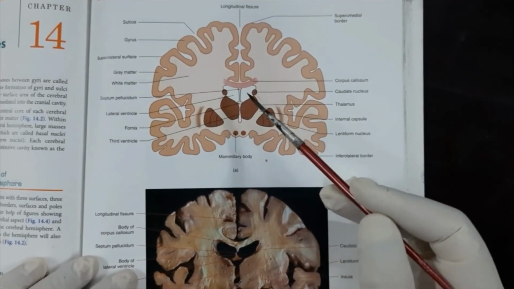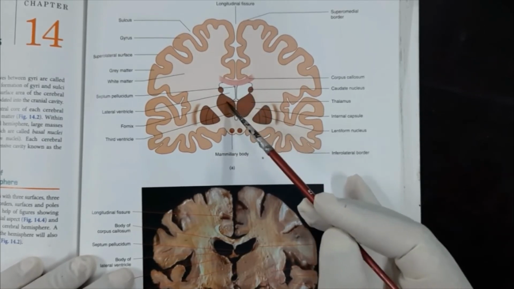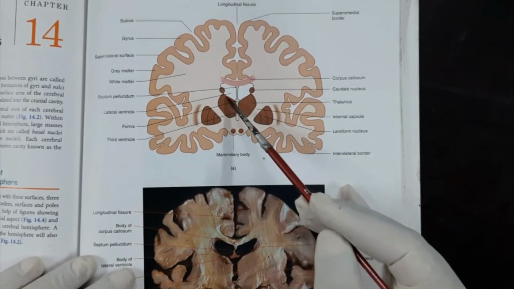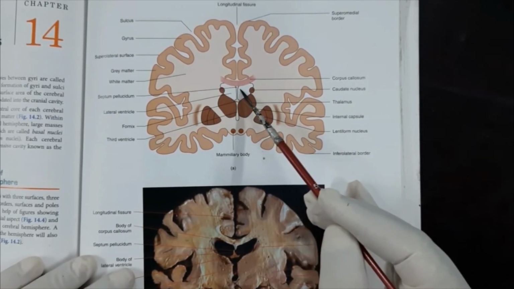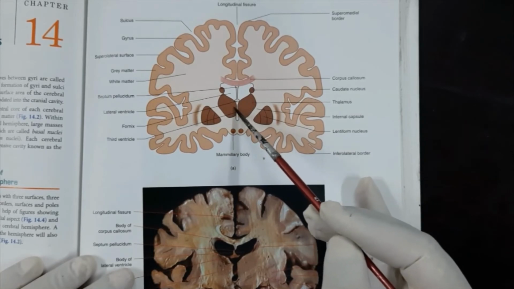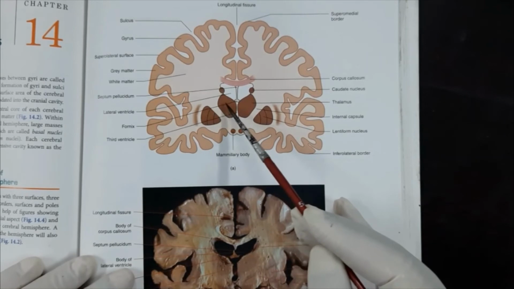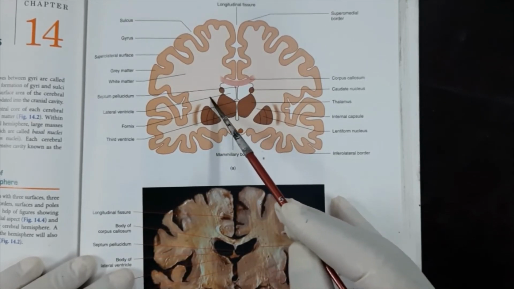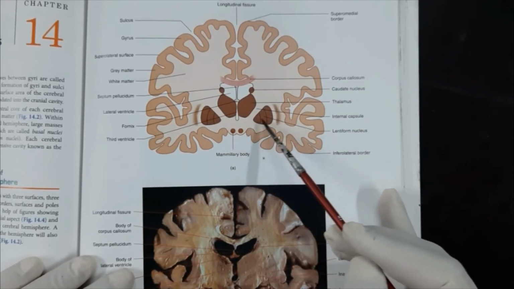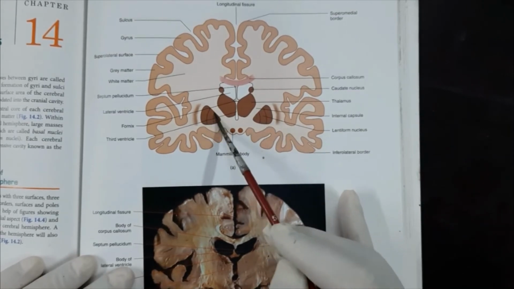In this line diagram also you can see the caudate nucleus, the body becoming the tail soon, and this is the thalamus. These are the two lateral ventricles, the septum pellucidum and the fornix, and in between the two thalami is the third ventricle. Just lateral to the thalamus this part is the internal capsule, and this gray matter collection is the lentiform nucleus.